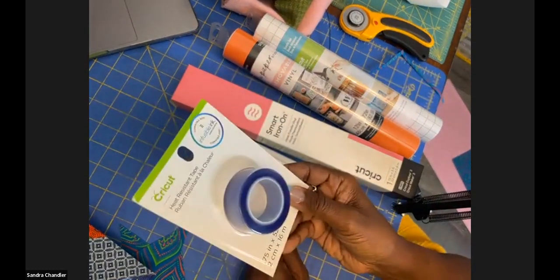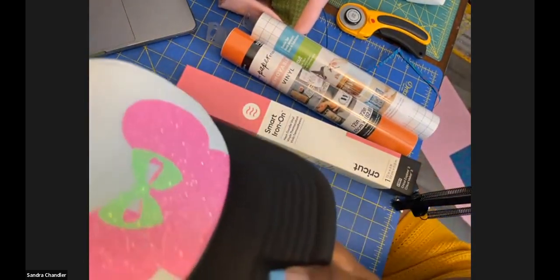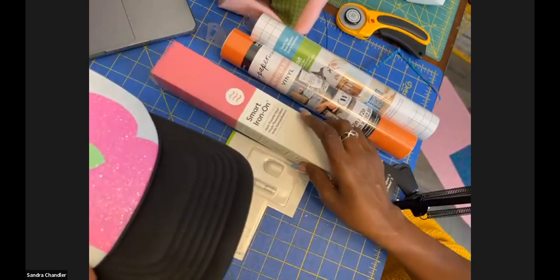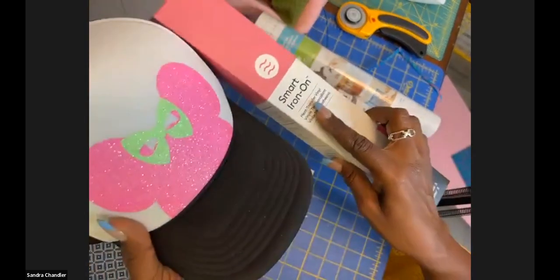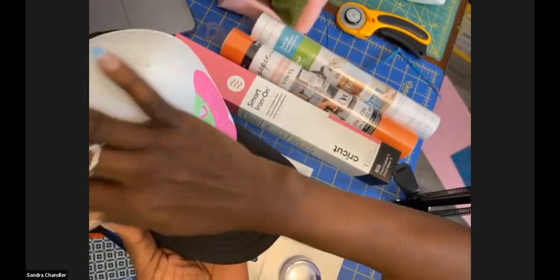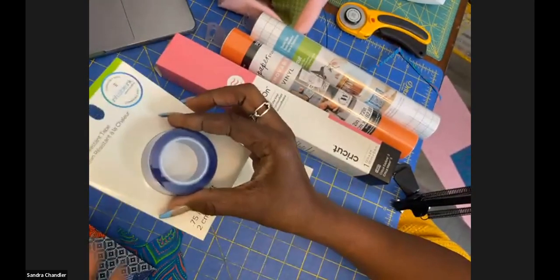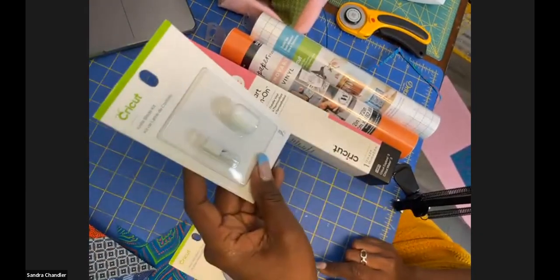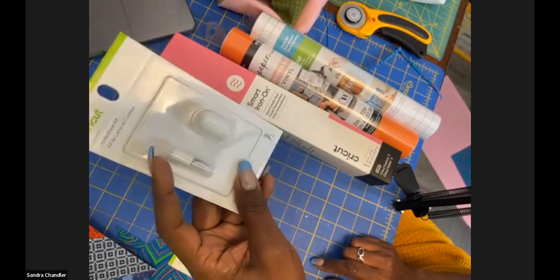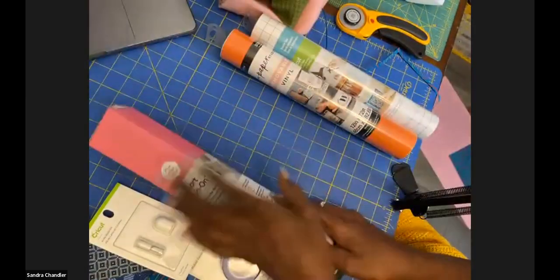This is heat resistant tape. So for instance, this is smart iron-on. We cut the template and then we used the tape to hold the template in place while we ironed on the applique. So there's heat resistant tape. Here's an example of the knife blade kit. So if you wanted the knife blade and you needed a new kit, here it is. Like I told you, the iron-on products come in all different colors.